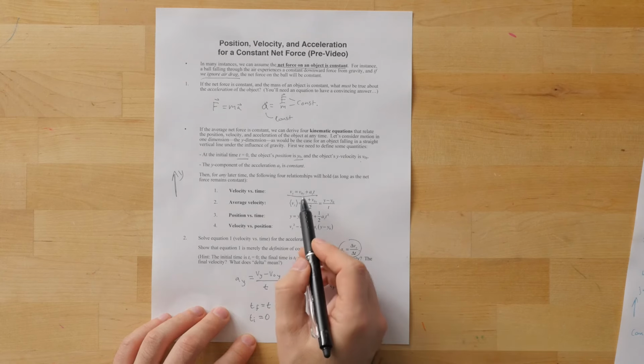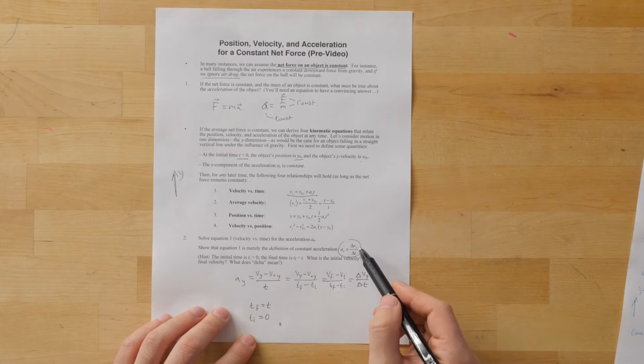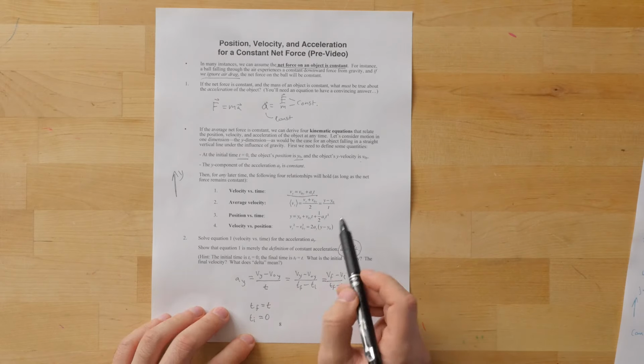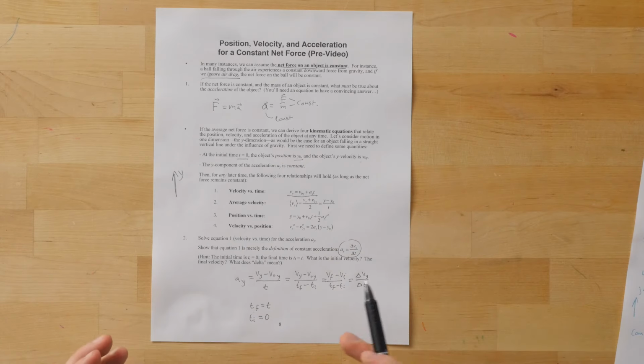So it turns out that this equation just comes from the definition of acceleration, and you can also derive the rest of these. You don't have to, but you're able to derive them from other definitions and concepts we know. So they don't just come to you from the sky. Instead, they're derived, but don't worry, you don't have to do it. I hope that helps.